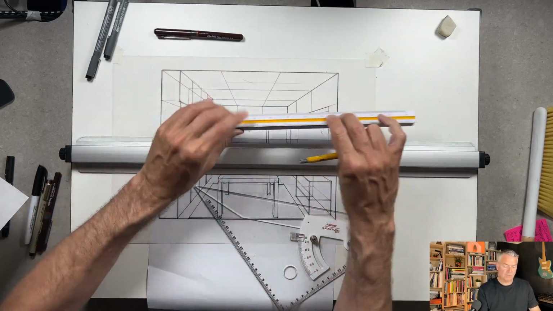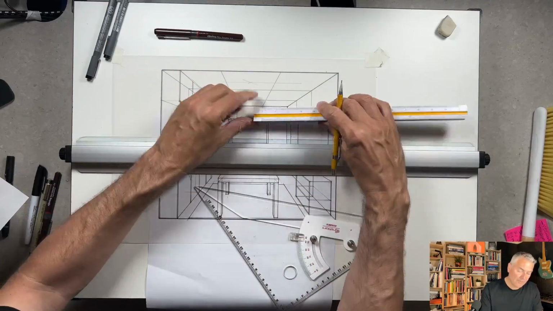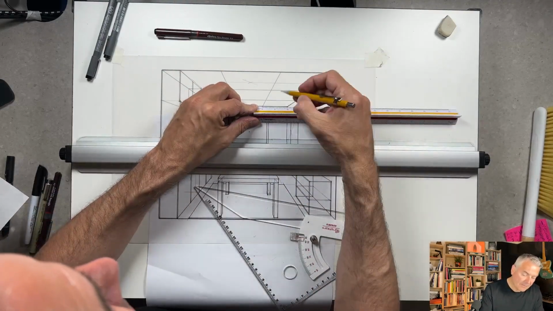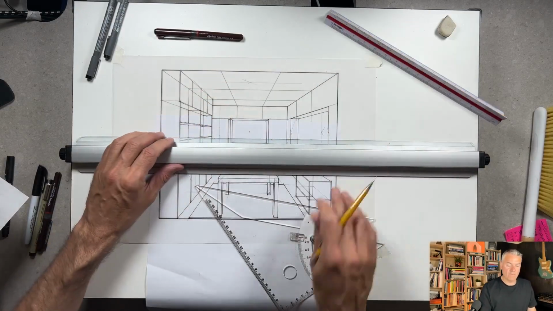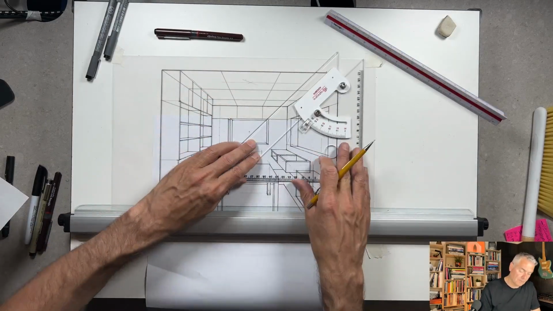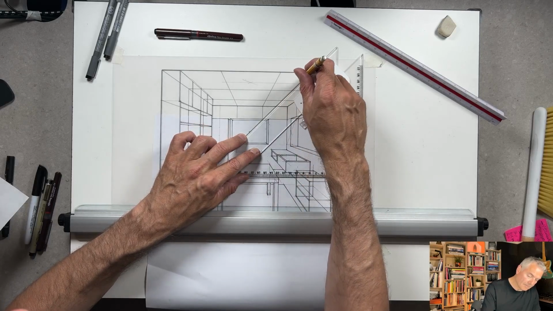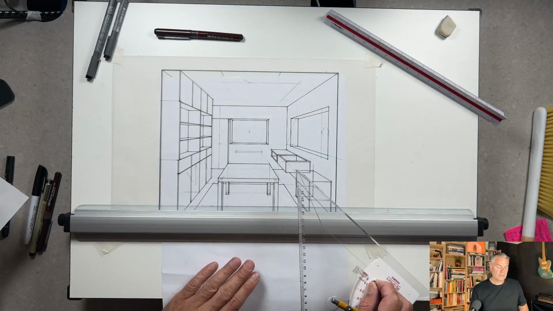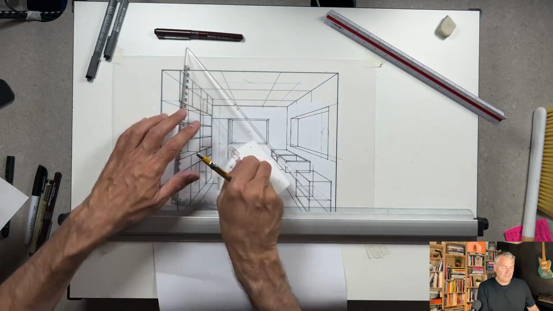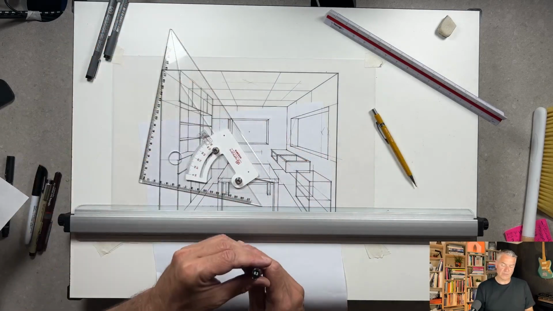I can either do that, or as I know my back wall is to scale 1:25, I can come over 0.5 meter. So there's my two lines. The other two lines are perfectly onto my grid, so I'm going to draw those in next.